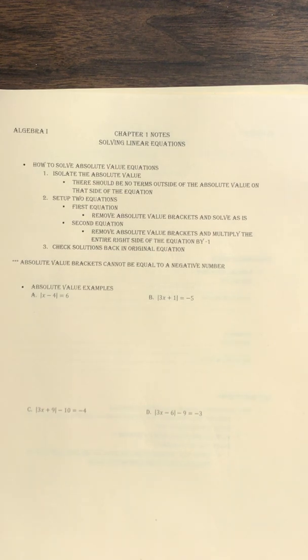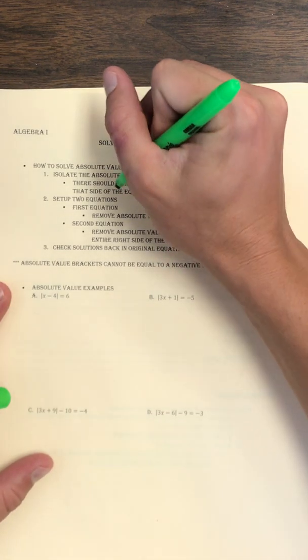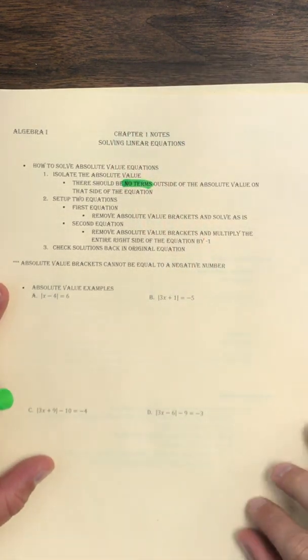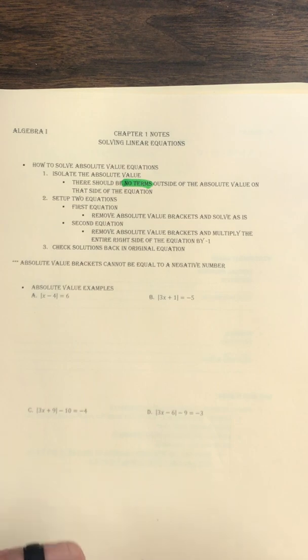It can't have the absolute value of a and then -3 behind that. We got to have it by itself. So there should be no terms outside of the absolute value on that side of the equation. We want only what's inside the absolute value on that side.